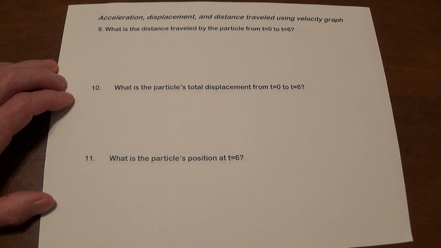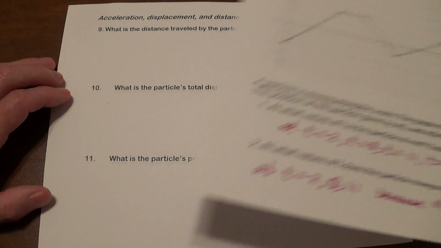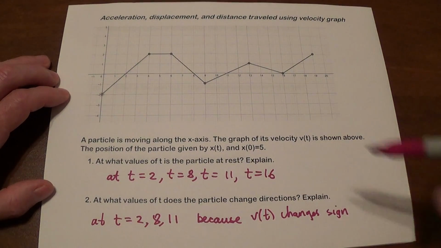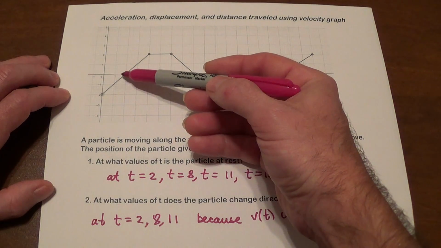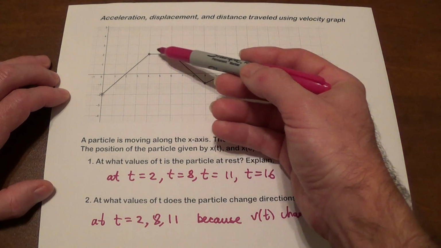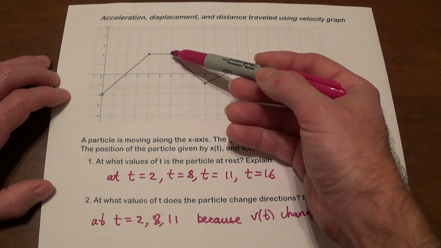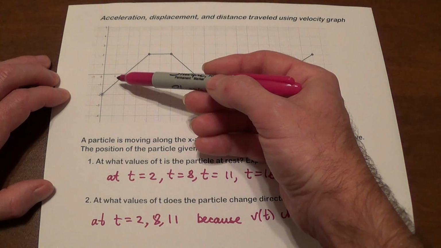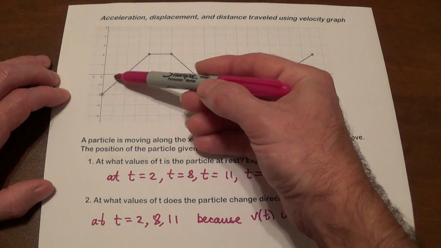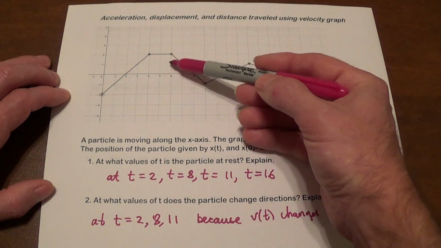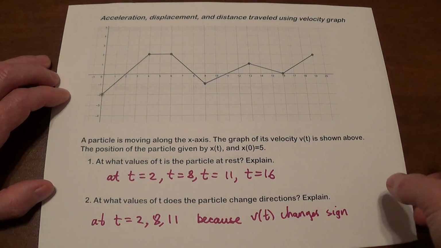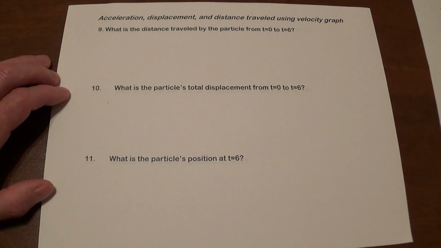Moving along. What is the distance traveled by the particle from 0 to 6? Okay, distance traveled, this is where we have to be careful, because here's what the particle is doing. It's moving to the left from 0 to 2, then it changes direction and starts moving to the right. So what we need to do is to find the total distance traveled, we need to find how far the particle traveled here, because it went the one direction, and then how far the particle traveled here. That's going to be represented by integration, right? But you have to be careful.